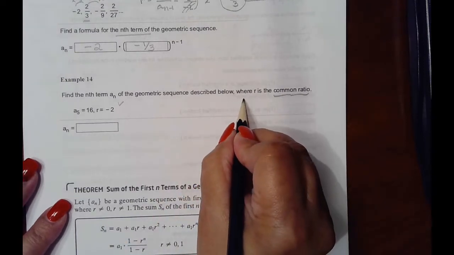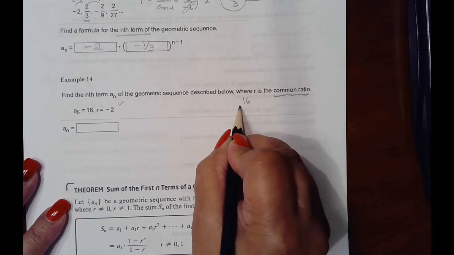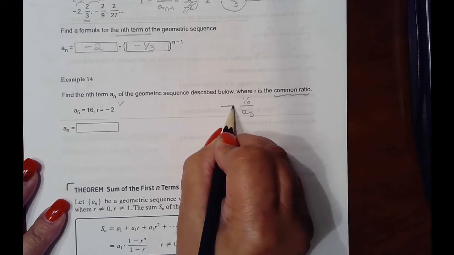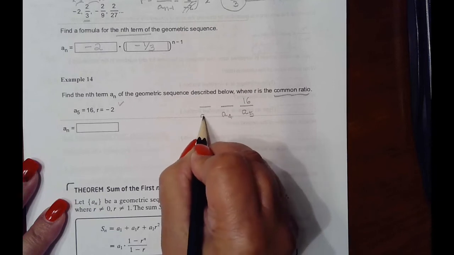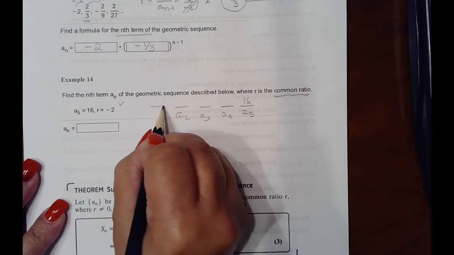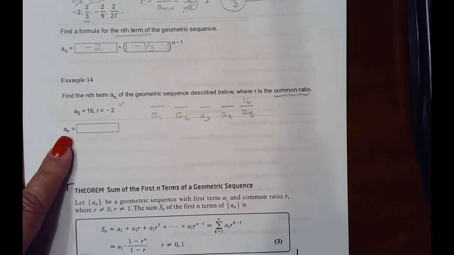Okay, let's say that the 16 is right here, and this is the value in the 5th position. We can go back to the 4th, 3rd, 2nd, and 1st position, because the value in the 1st position is needed to find the formula for the nth term.